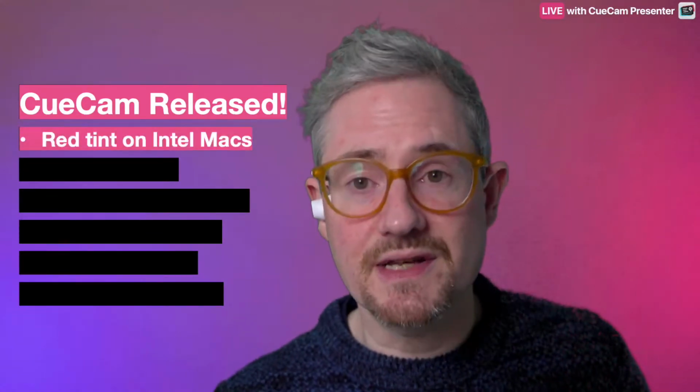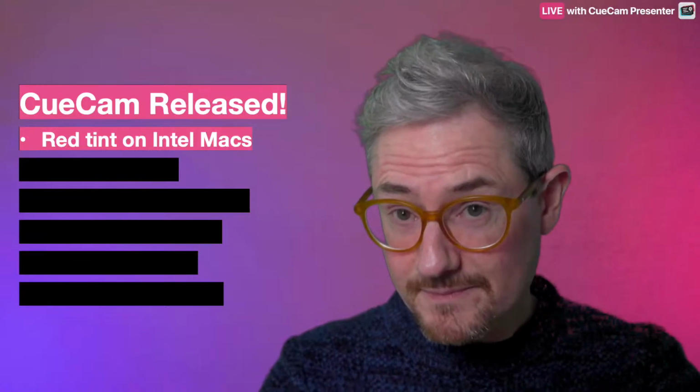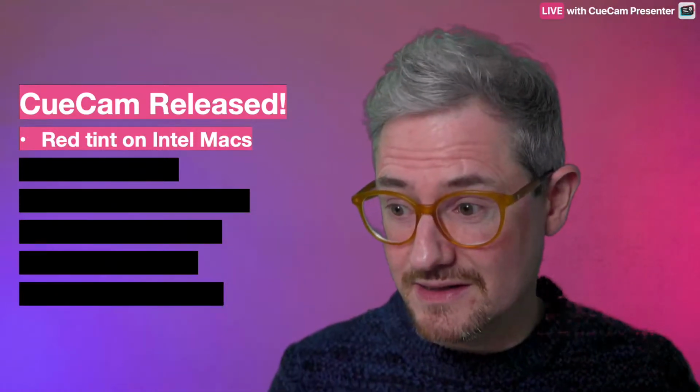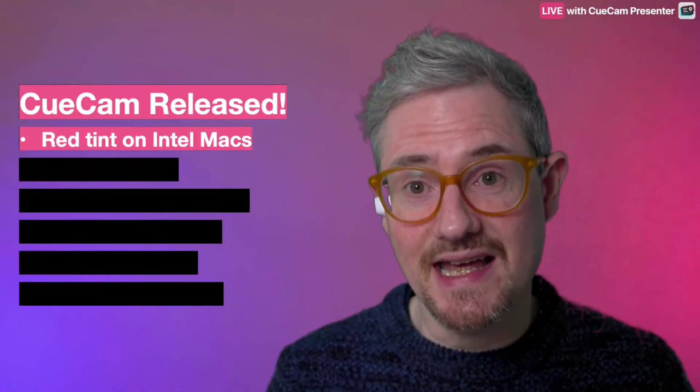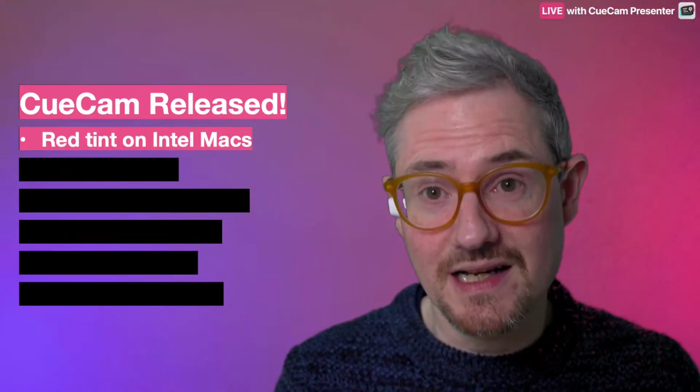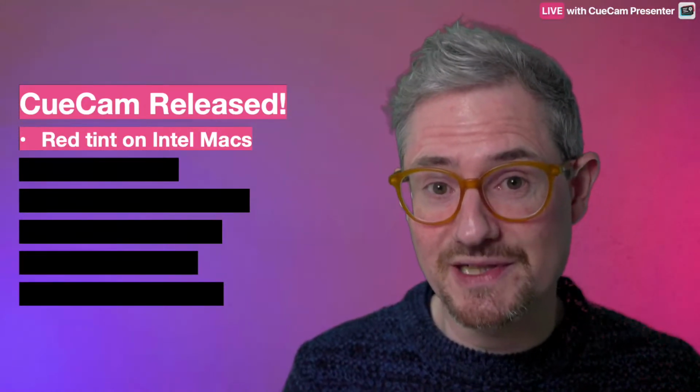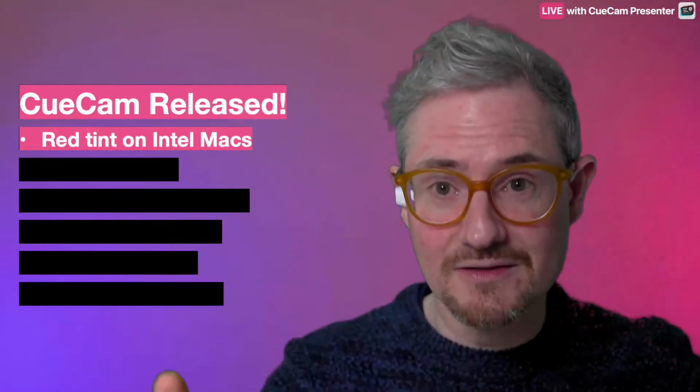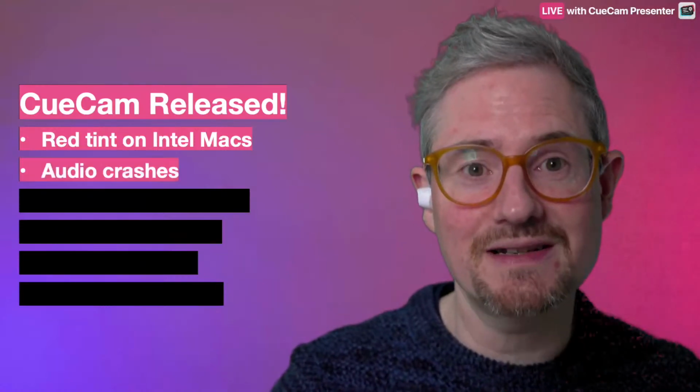Okay, but anyway, what's new? The red tint on Intel Macs. We had a bit of a red tint going on. Luckily, I still had an Intel Mac in a cupboard that I was able to pull out and reproduce the bug, and I fixed that. That's now fixed, so you don't need to do the weird workaround anymore.